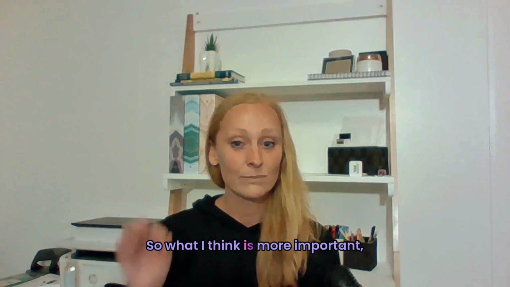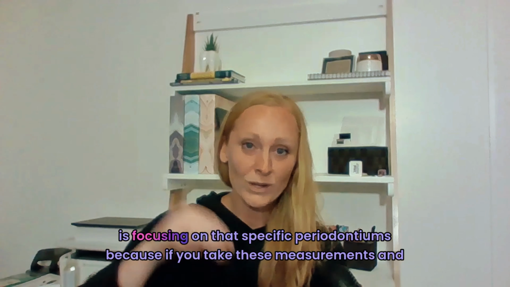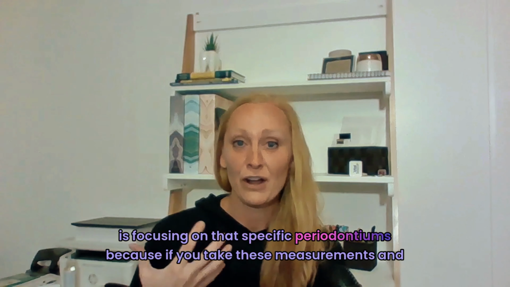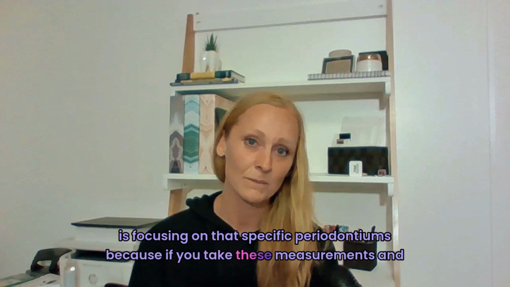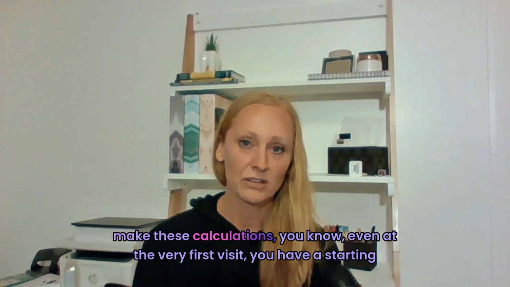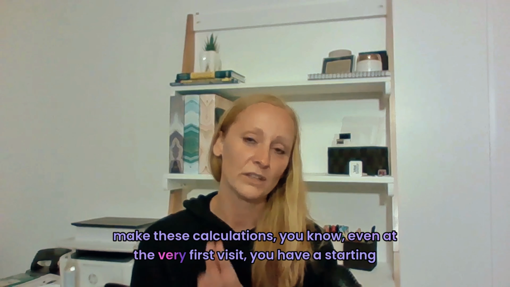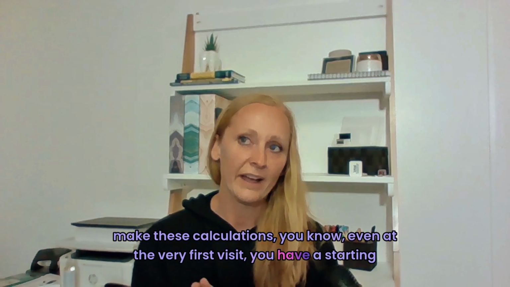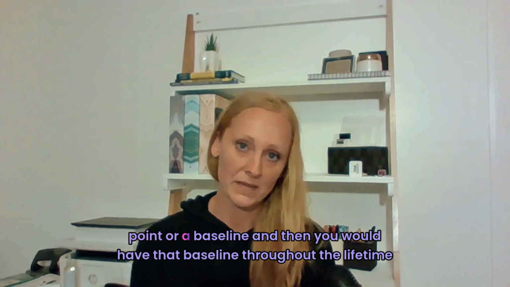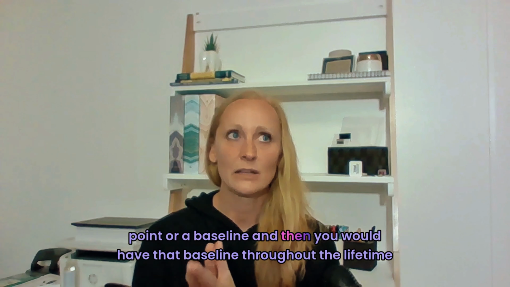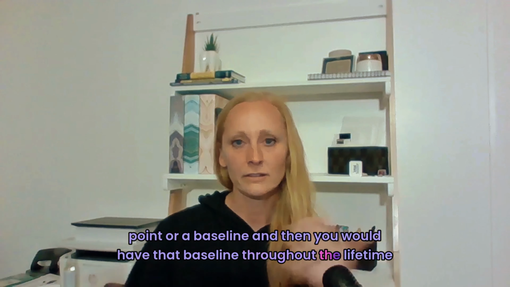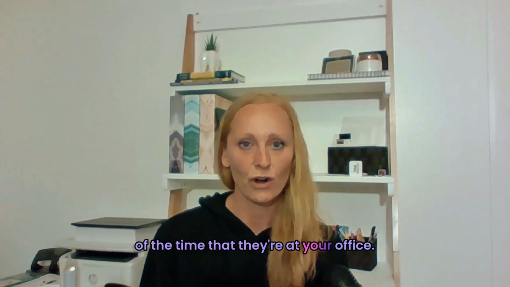So what I think is more important is focusing on that specific periodontium, because if you take these measurements and make these calculations, even at the very first visit, you have a starting point or a baseline, and then you would have that baseline throughout the lifetime of the time that they're at your office.